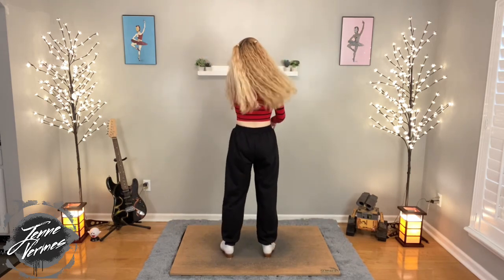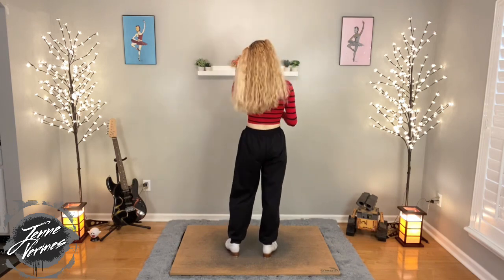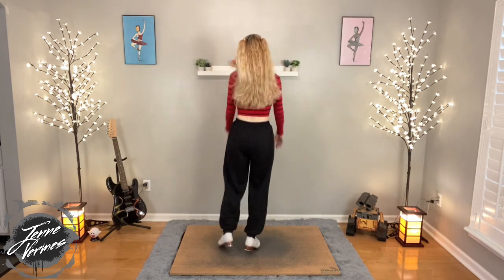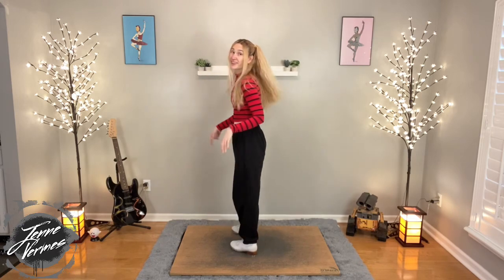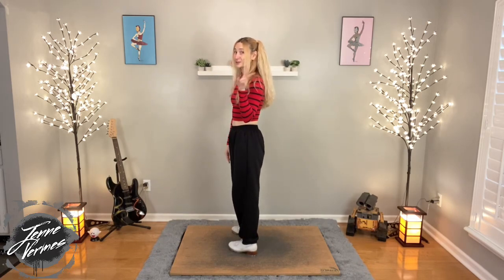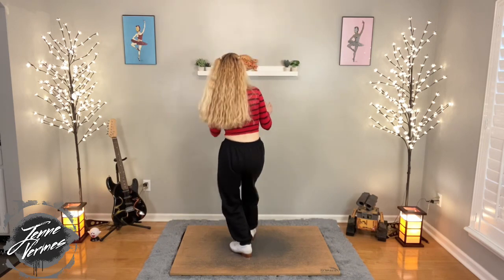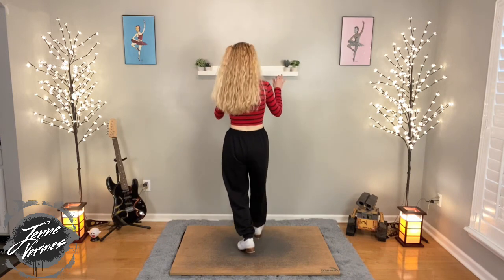So, one more time, 2 singles with a stomp. 5, 6, 5, 6, 7, 8. 1, 2, 3, 4, 5, 6, 7, 8. Good, that would lead you into 2 doubles. So let's do 2 doubles together. Just the doubles. 5, 6, 7, 8. 1, 2, 3, 4, 5, 6, 7, 8.